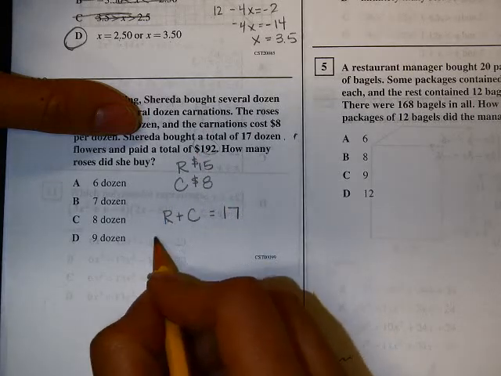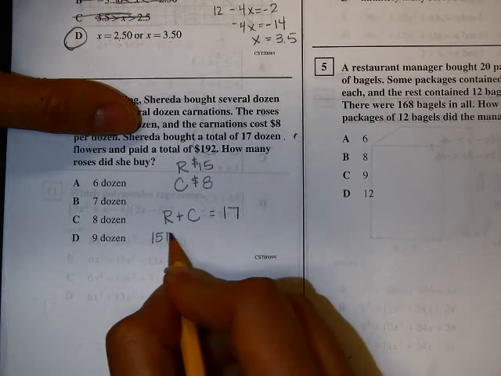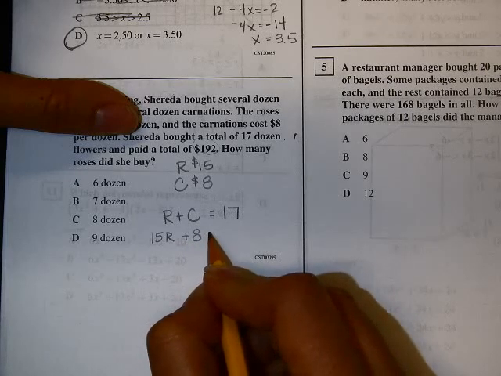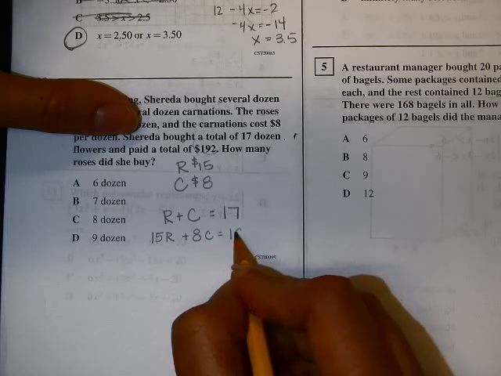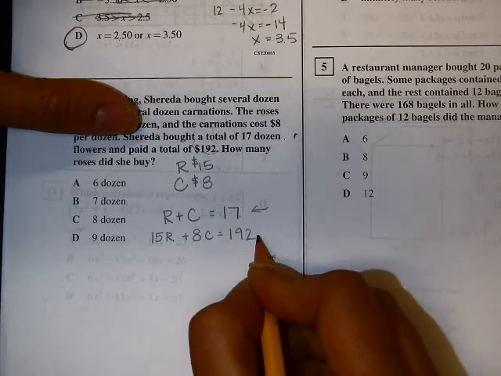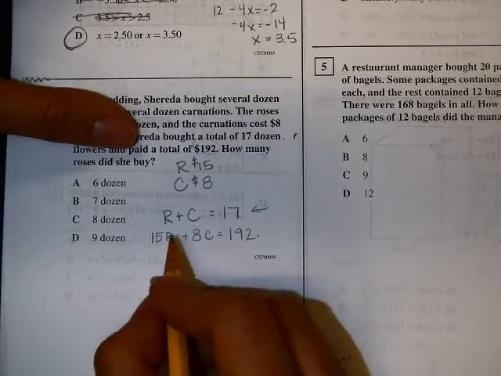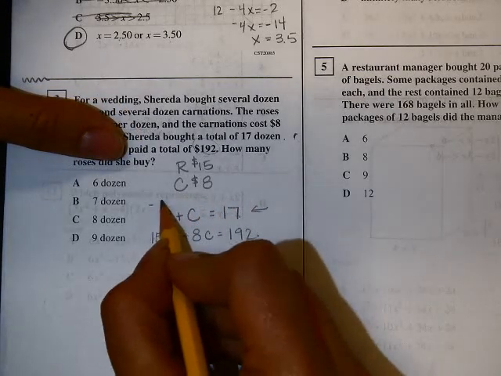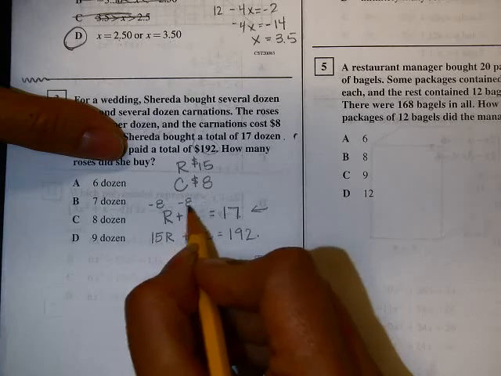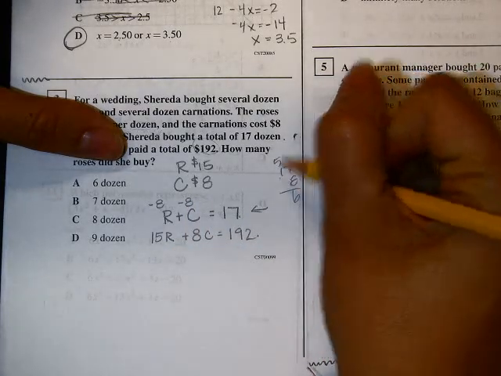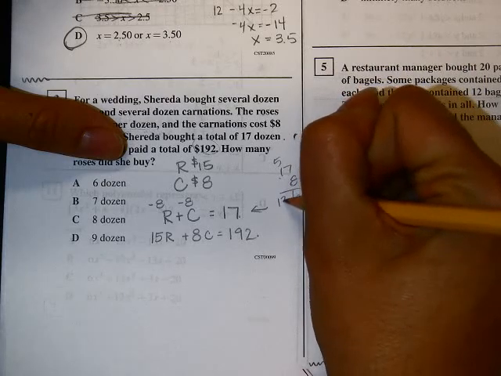So however many R's, we need to multiply that by 15 because that's how much those are all worth. And then however many C's, carnations, we would multiply by that 8. And then this would be total money. So we have total number of actual flowers, and then we have total number of actual money here. So we can go ahead and multiply through. This would be a -8 and a -8. And 8 times 17 is what? 136.